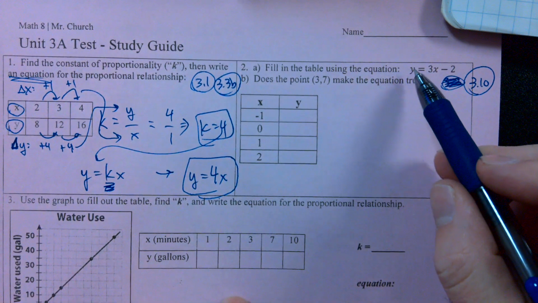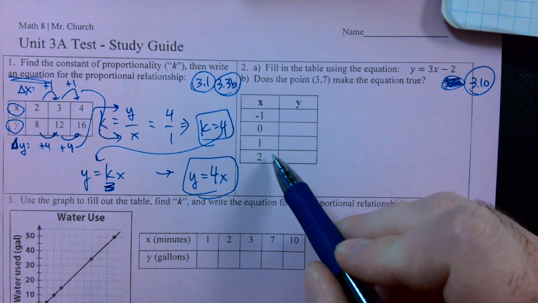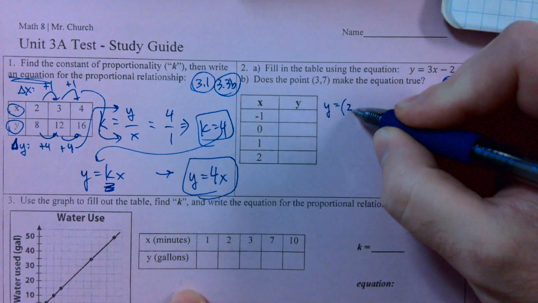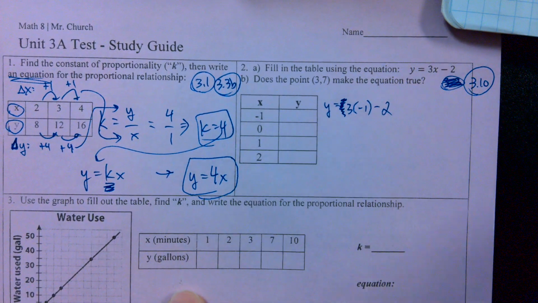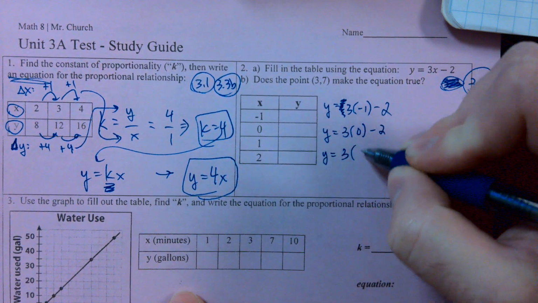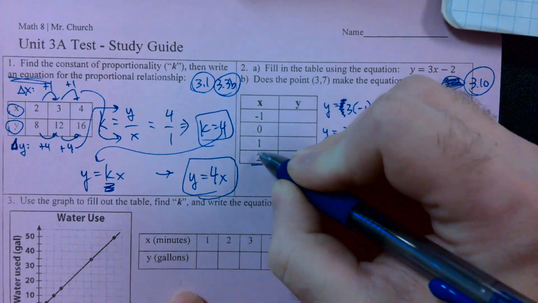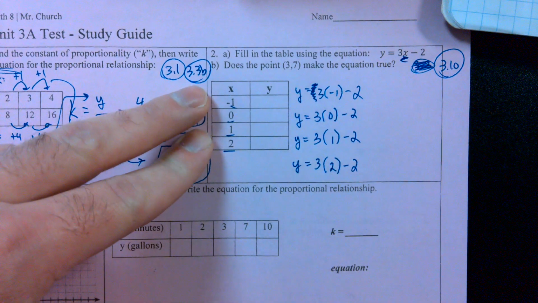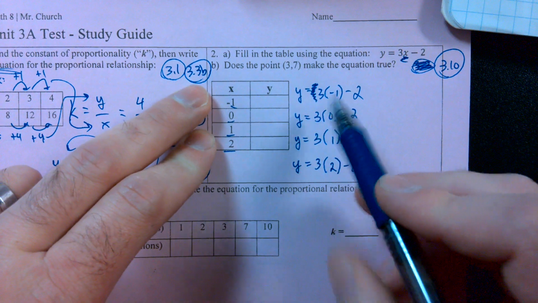So I've got this function, y is equal to 3x minus 2. I'm going to take each of these x values one by one and plug them in for x, right? So for my first one, y is equal to 3 times -1 minus 2. Y is equal to 3 times 0 minus 2. Y is equal to 3 times 1 minus 2. And y is equal to 3 times 2 minus 2. Again, I'm just taking all 4 of these x values and I'm plugging them in for x, one by one by one by one. Pretty simple. All right? And then we just solve.